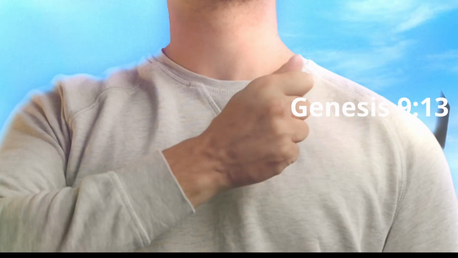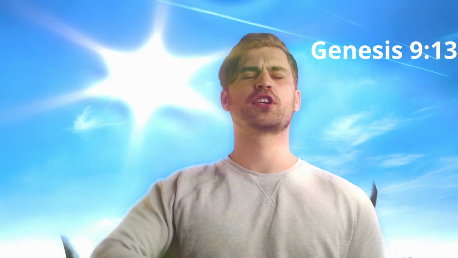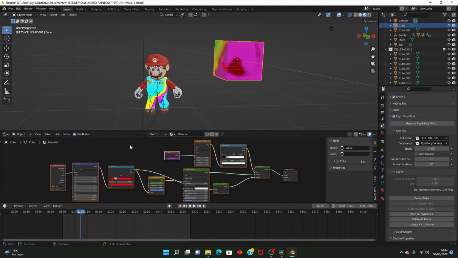I have set my bow in the cloud, and it shall be a sign of the covenant that I have with the earth. Rainbow textures, yes.